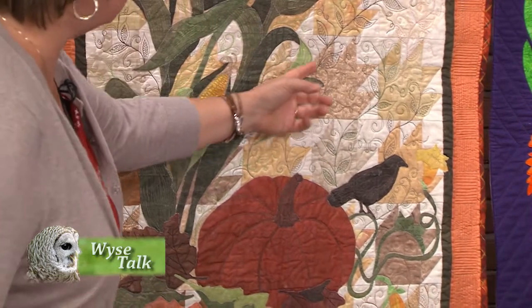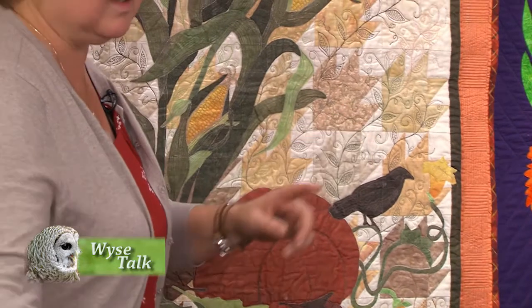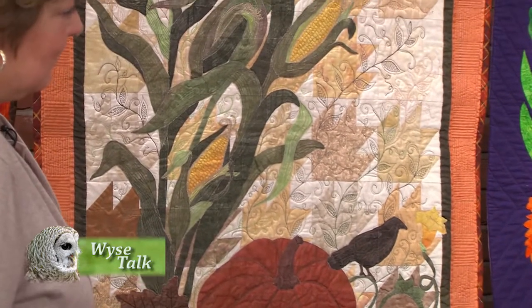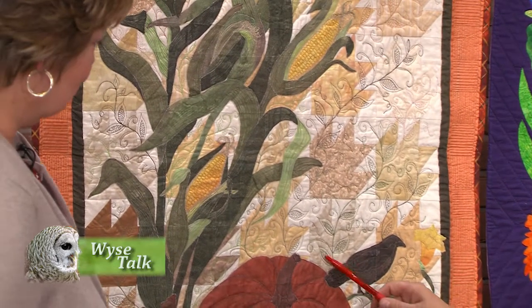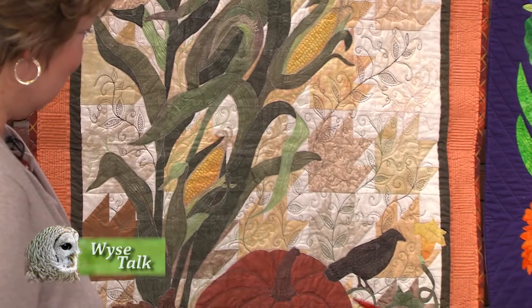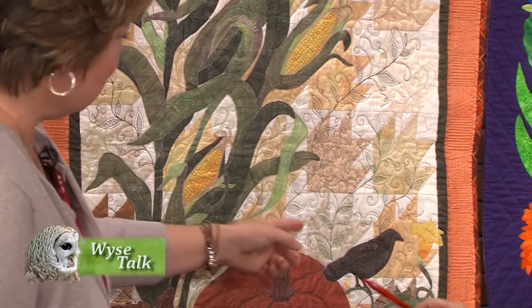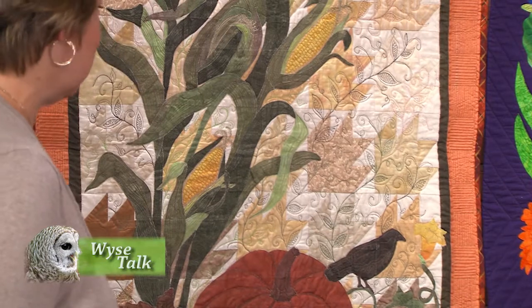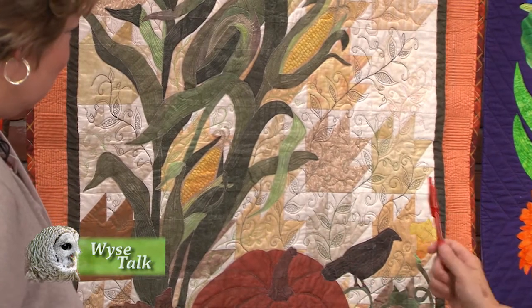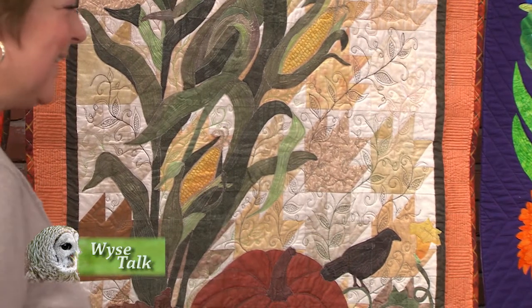And then again, here's the free motion quilting, which I found in my journal. Now this is very interesting, and it looks like ears of corn. Is that what it was intended to be? What, these here? Right, yes. No, those are just leaves. Okay, they look like little ears of corn to me, but that's okay. Well, thank you for that.